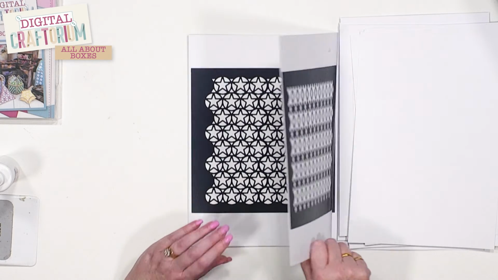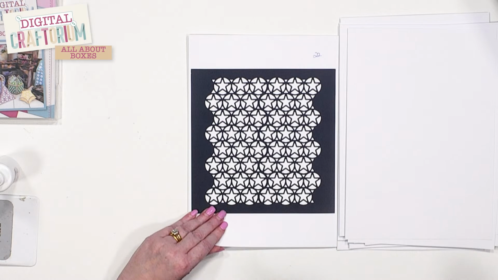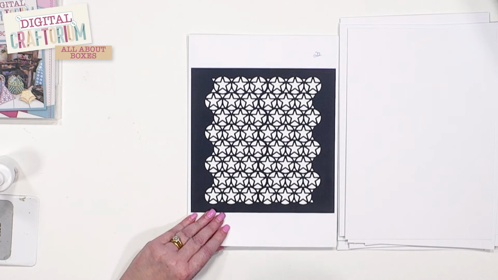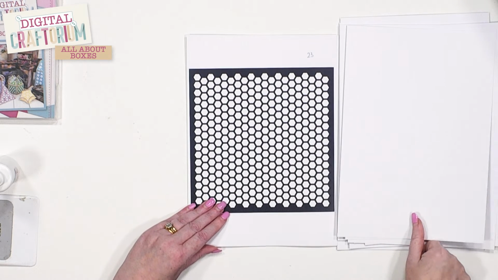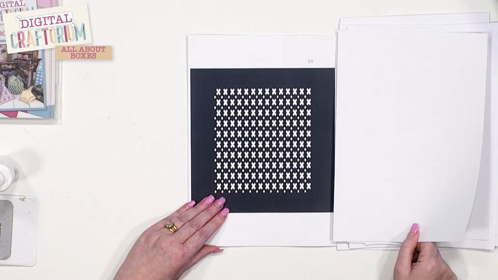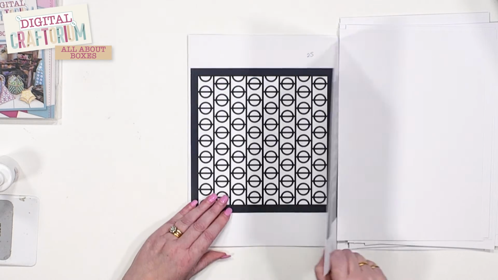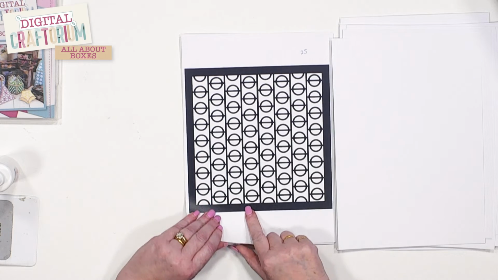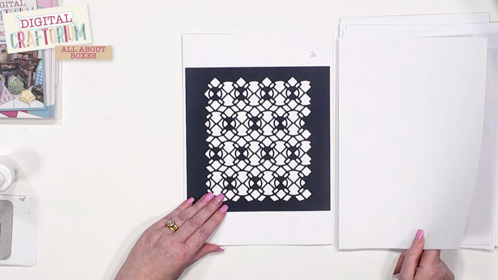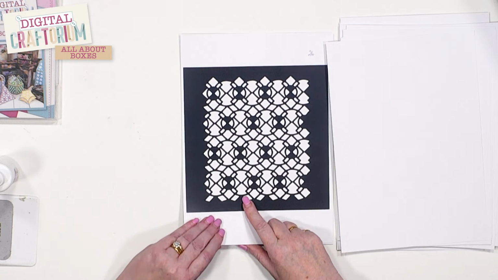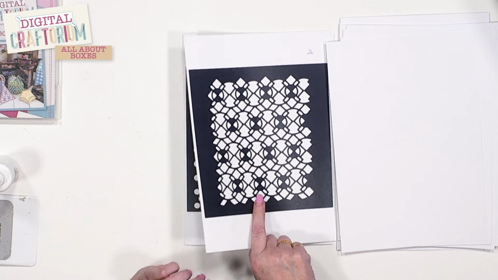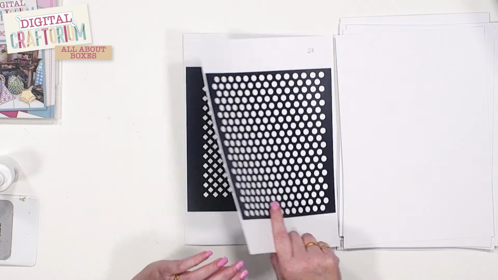So they will open. The paths are designed so that there aren't too many of them to be able to open. You've got this fabulous honeycomb in there. You've got this lovely crisscross pattern. You've got the circles with the lines through. That's really cool. Looks a bit like the London Underground sign, that. Then you've got this really nice pattern here.